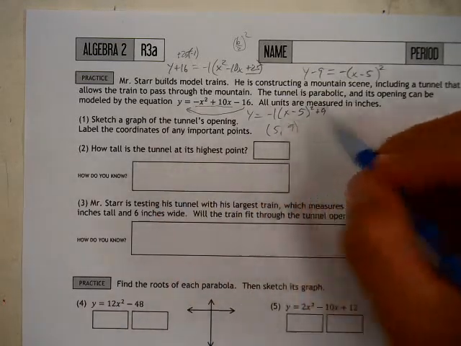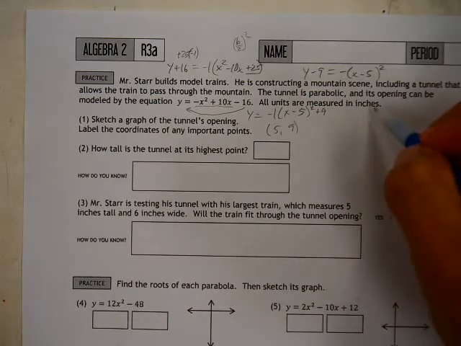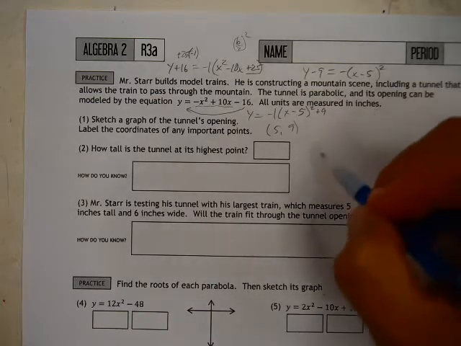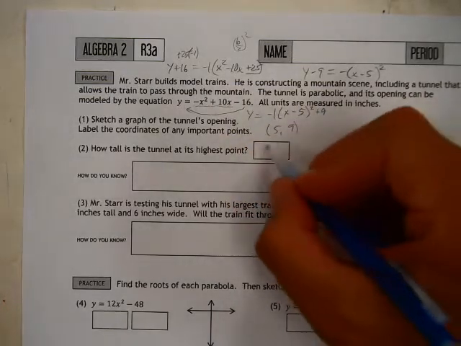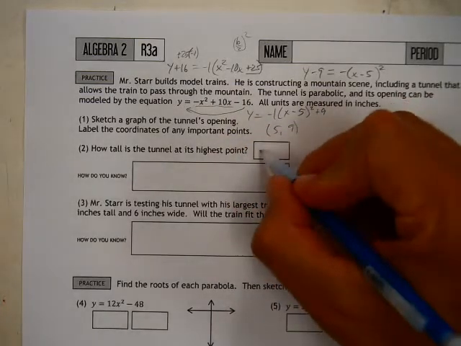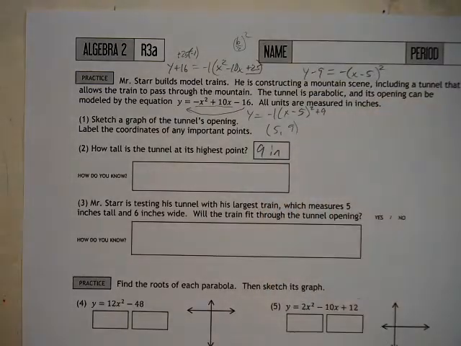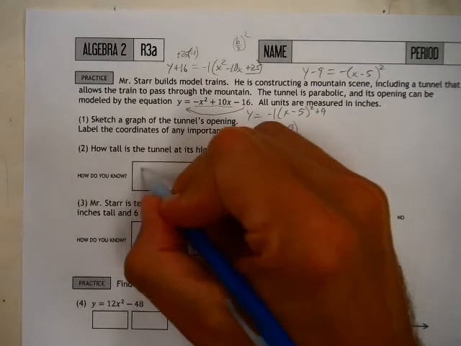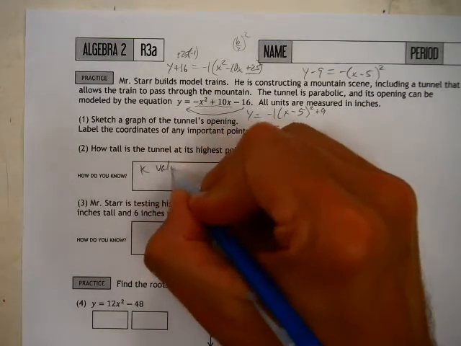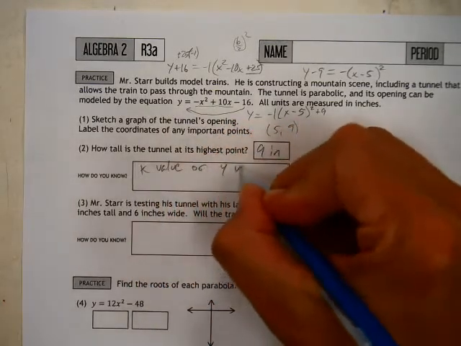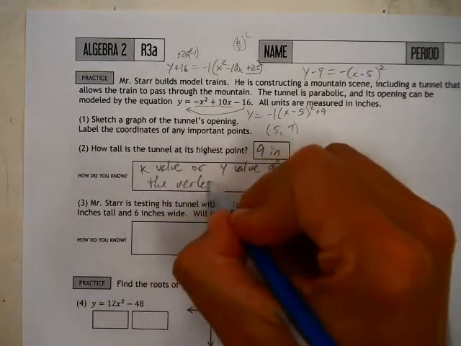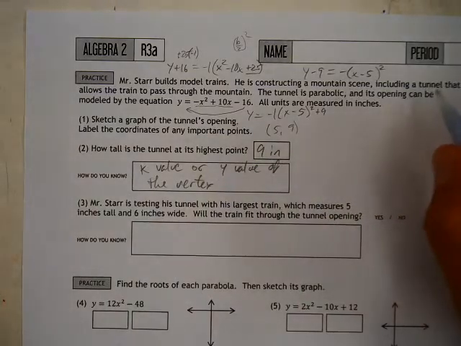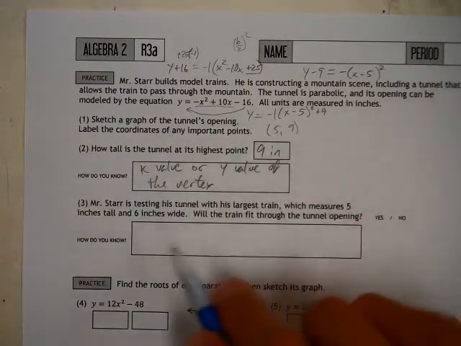And so the tunnel at its highest point, measured in inches, this is a small train. All right. Oh, model trains. Excellent. So I'll read the problem next time. Okay, 9 inches. So it's a 9-inch tunnel. How did I know it's the k value or the y value of the vertex? Okay, that makes it a little easier to graph, but there's also going to be some other stuff.